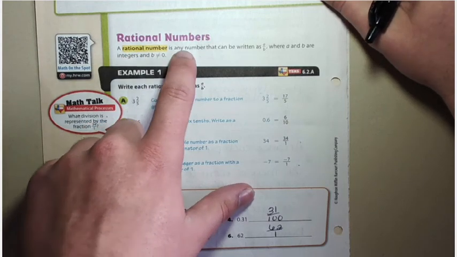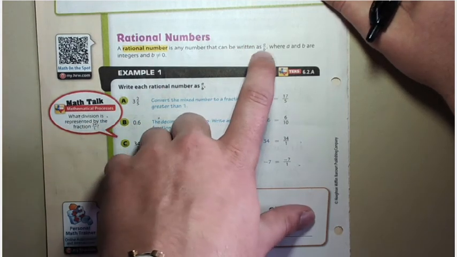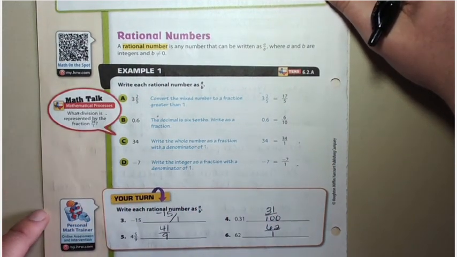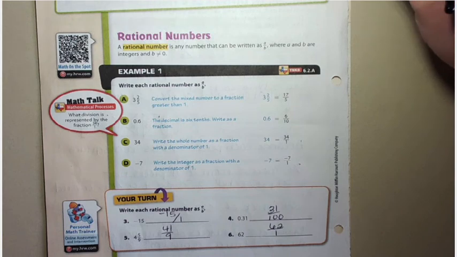So a rational number is any number that can be written as A over B, where A and B are integers and B is not equal to 0. So just go ahead and make yourself a little note of that. Go ahead and pause the video and copy down this part, please.